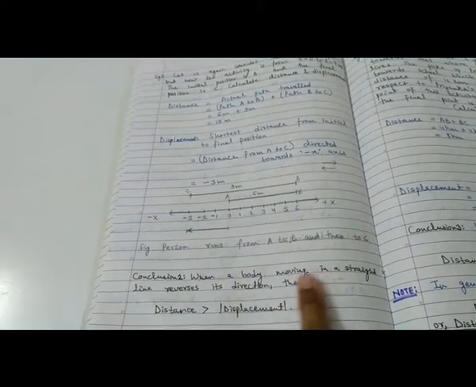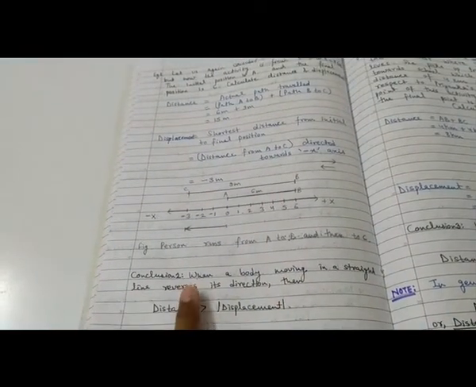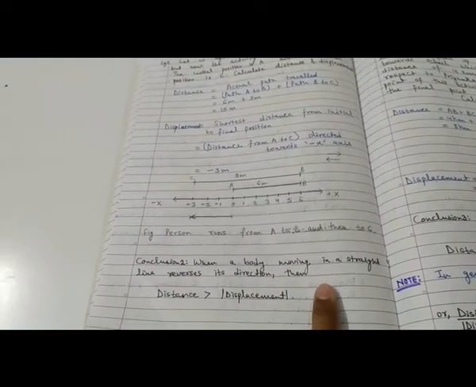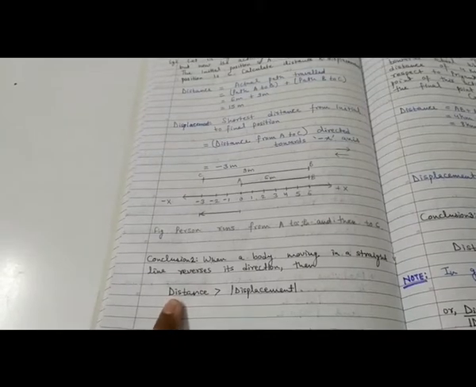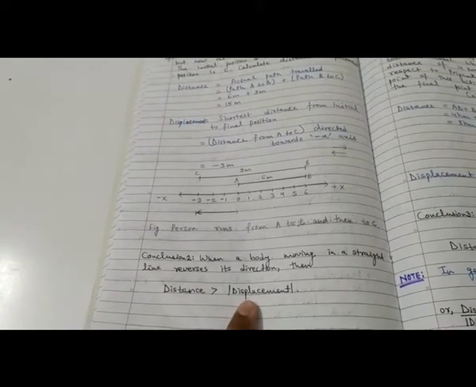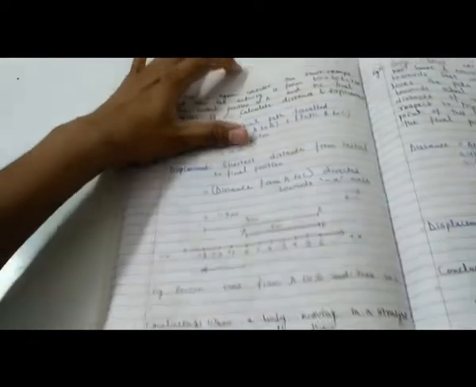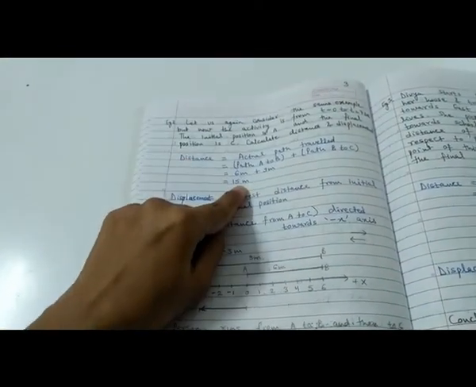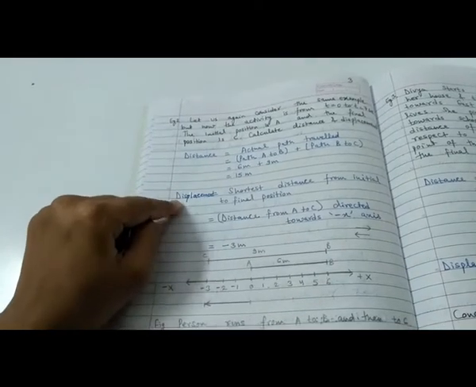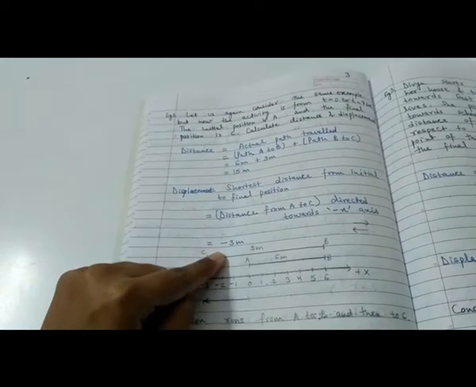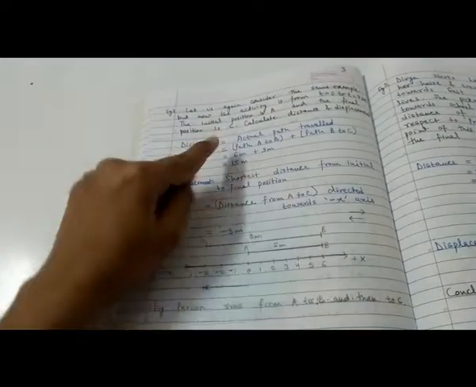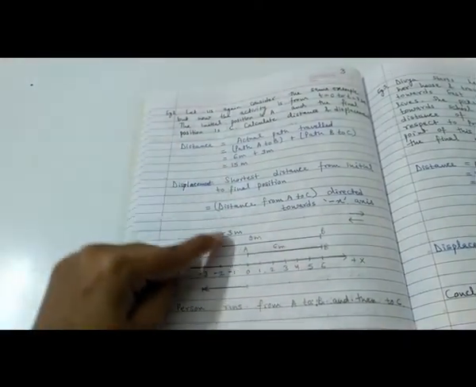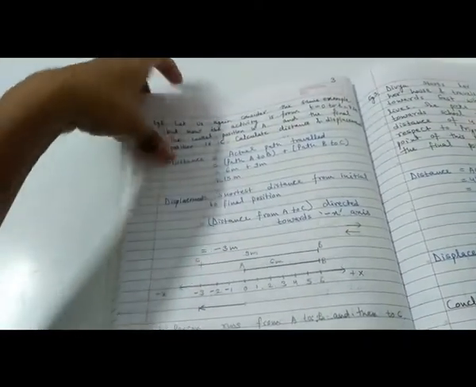Here also it was proved that distance came 15 meter and the displacement came minus 3 meter. So our distance was greater than the displacement.